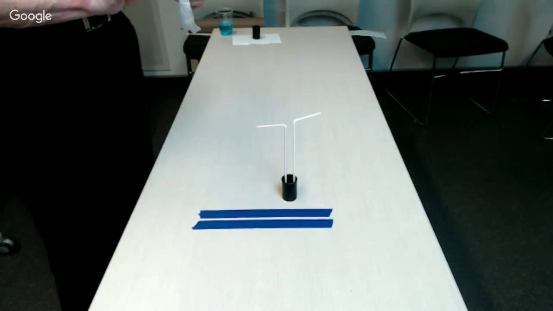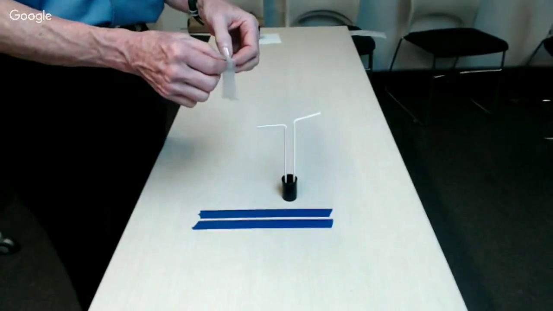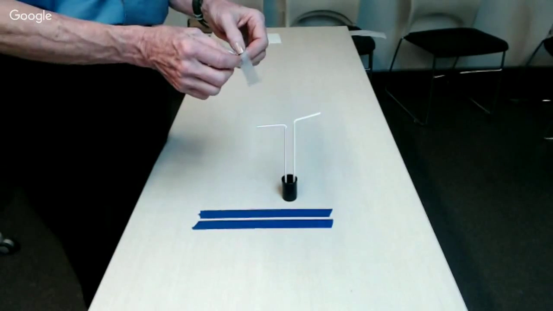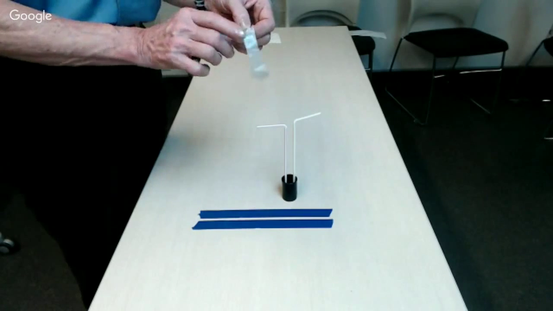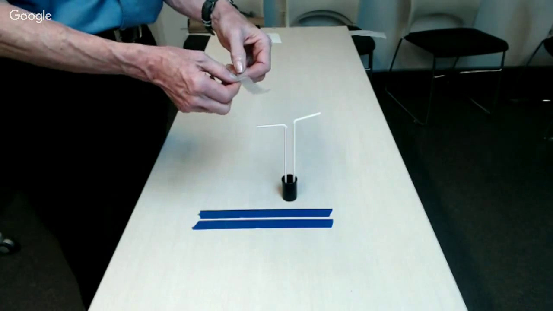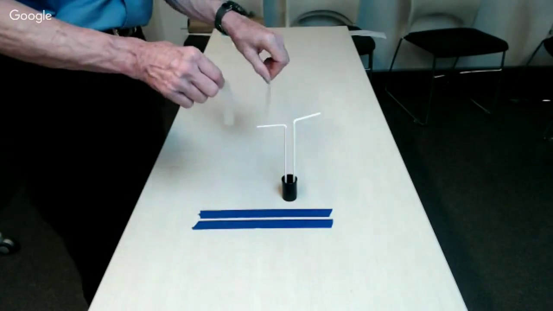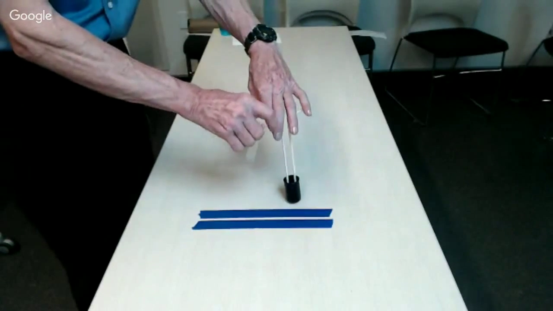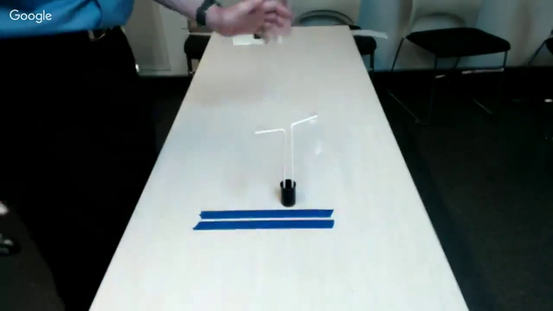So what I did was I took two pieces of tape. I used Scotch Magic tape, but almost any tape works. I put the sticky side of one tape on the smooth side of the other, and then I pull them apart quickly. You find that when I do that, they attract each other strongly. I can put them on some bent soda straws here as holders, so they stand out.